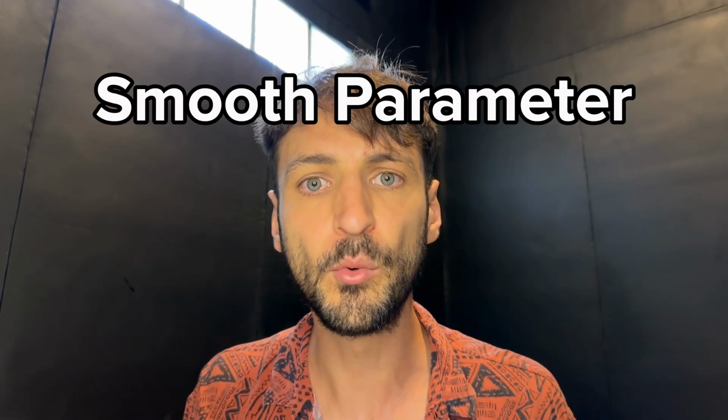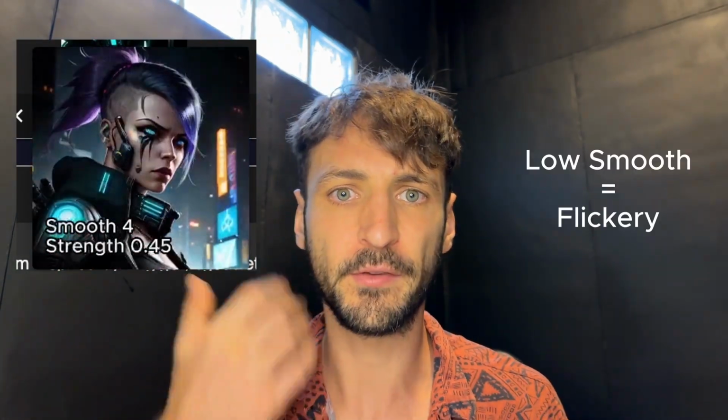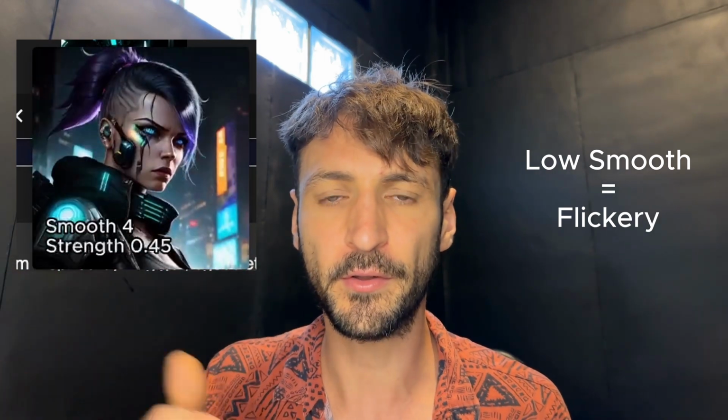The number of interpolation frames we put there is what you control with the so-called smooth parameter in neural frames. In general, a low smooth value, meaning we don't add so many interpolation frames, will lead to a very flickering appearance because the AI is just putting out new images all the time. It will also take longer because the AI processing is what takes the most time in neural frames.